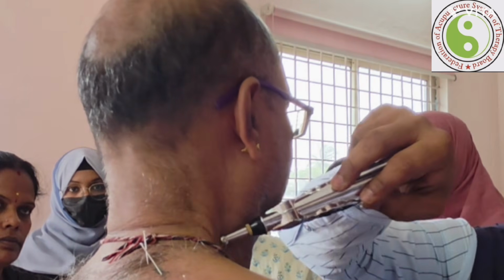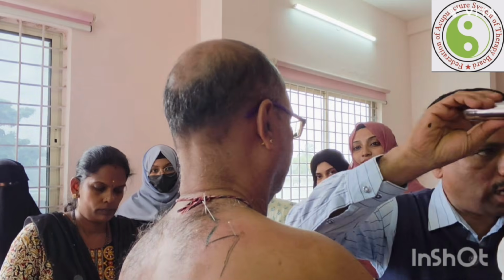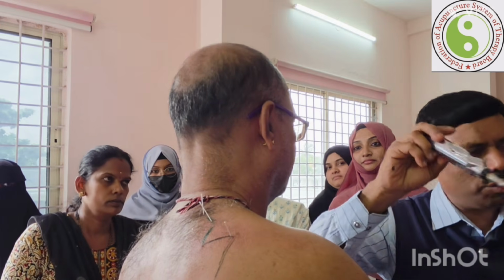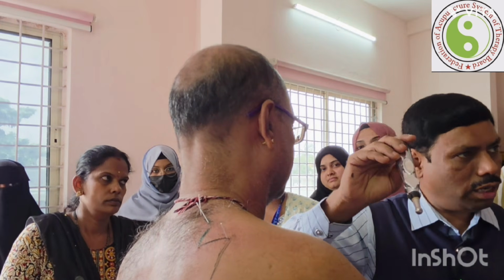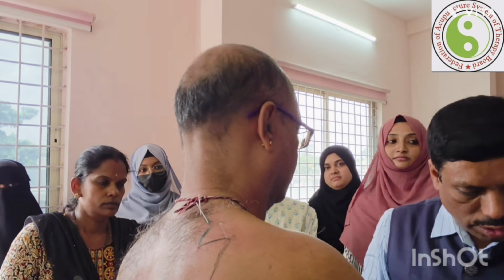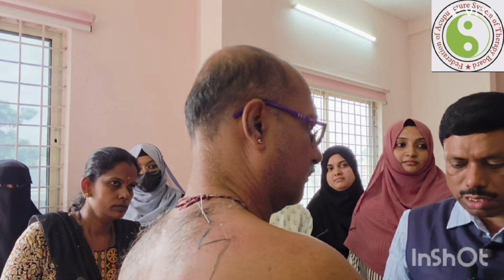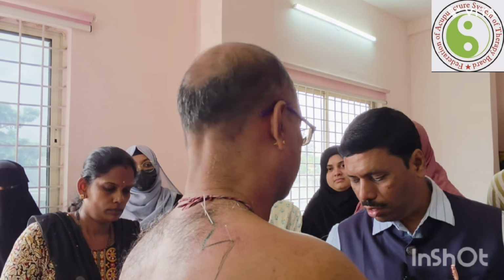So if you are not using the needle, we can use the electrical one. This is the pen stimulator. We can use just one single area to activate this particular nerve. Without needle, that's enough. It is okay. Yes, that's enough, I mean to say.